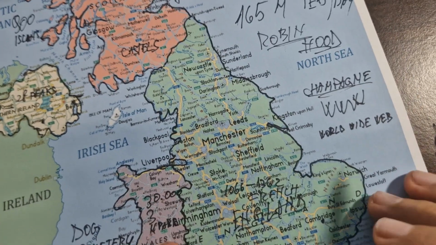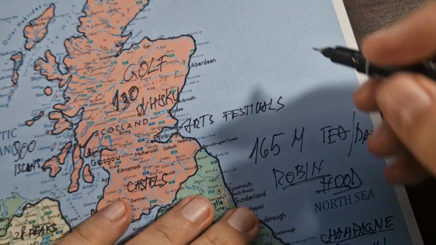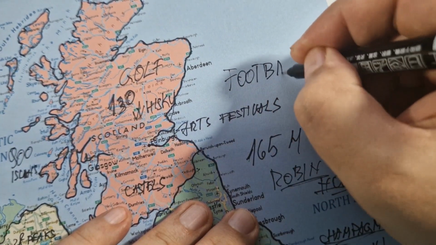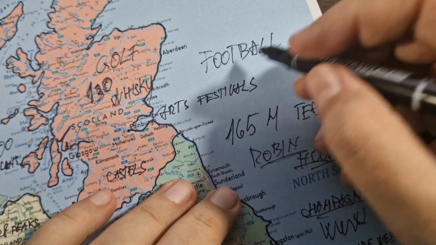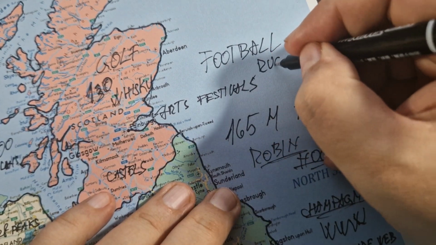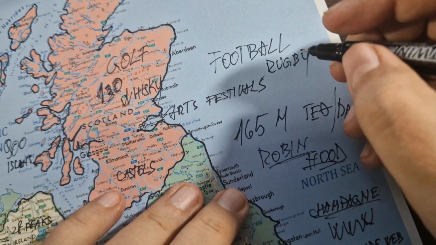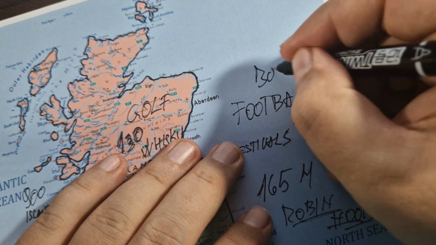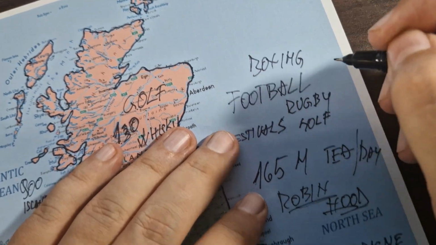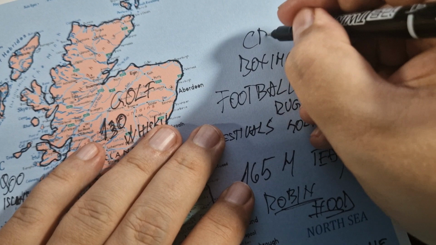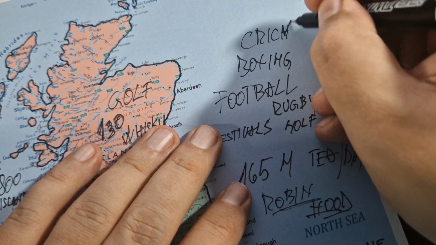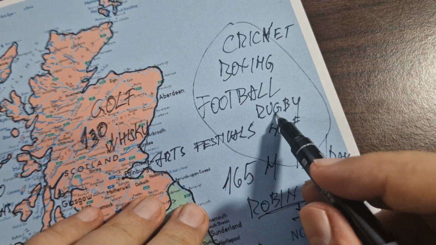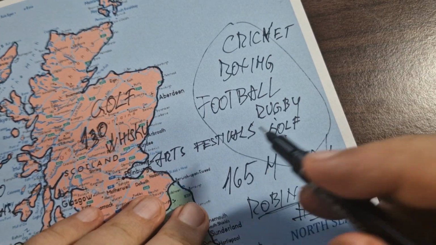Okay, right. And of course, now let's turn to sport, because football, rugby, boxing, golf and cricket were all invented in the United Kingdom.